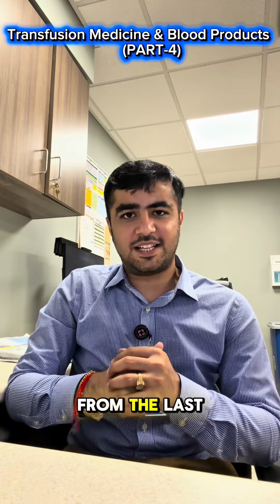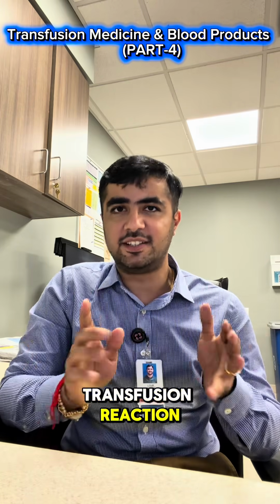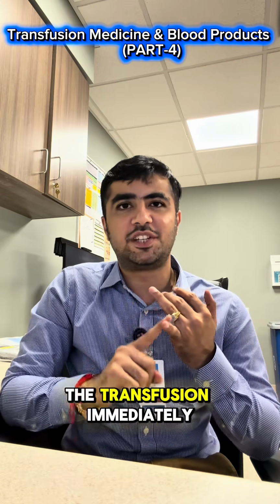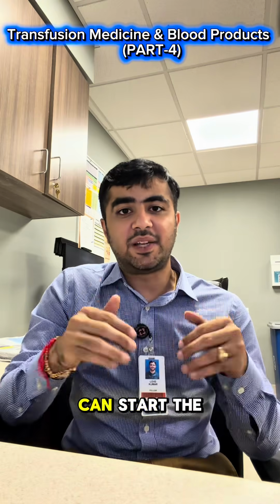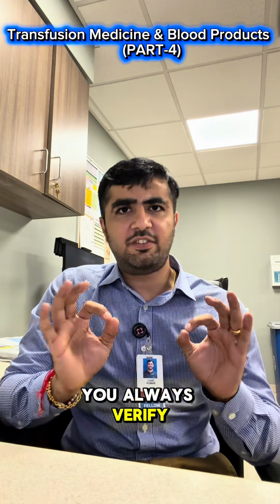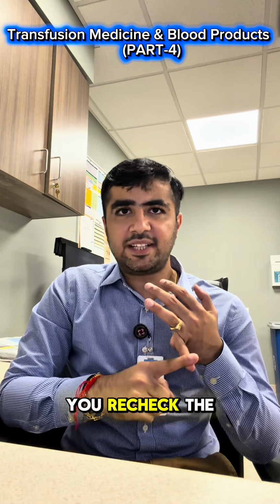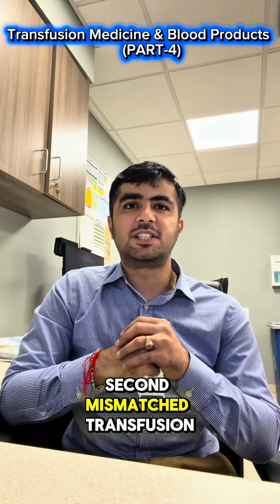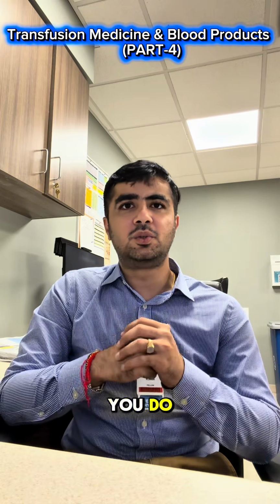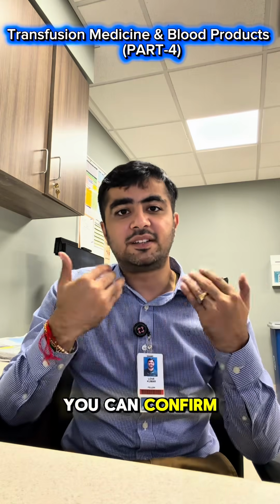If you remember from the last video, for any transfusion reaction, the first thing is to stop the transfusion immediately. So you disconnect the blood product, you keep the IV line open so that you can start normal saline. You always verify the patient identity, you recheck the labels, blood unit, and patient identifiers, and you prevent a second mismatched transfusion. The third thing you do, you send some labs so that you can confirm the hemolysis.